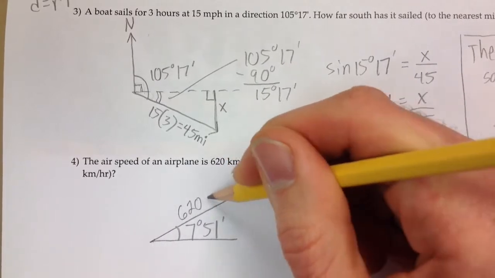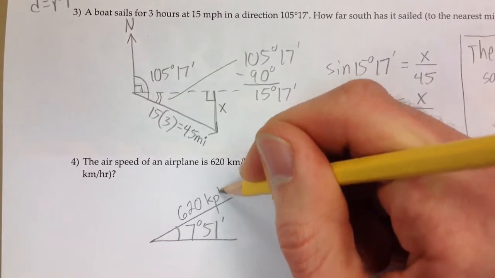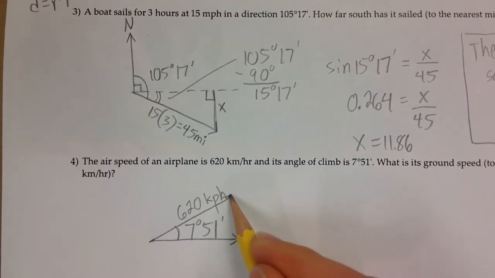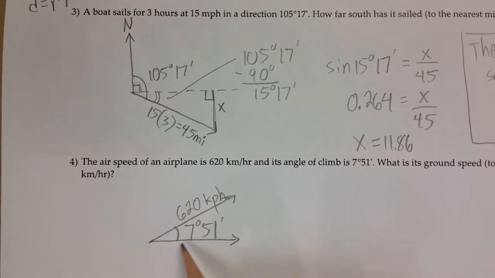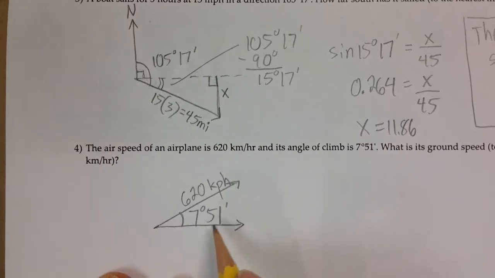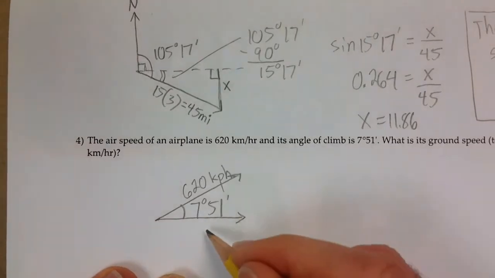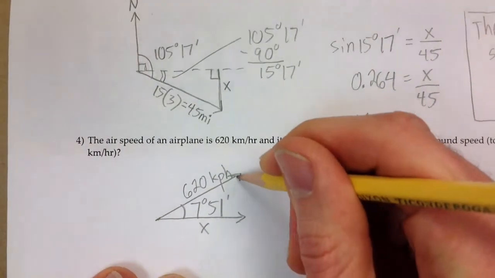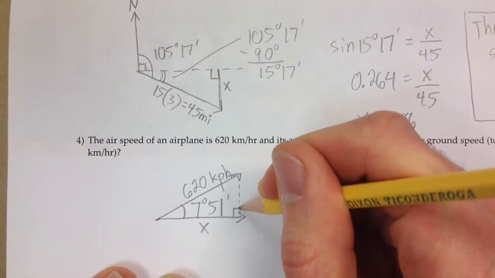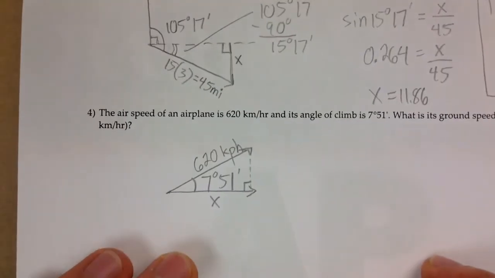So this is how fast we're going through the air. And this is how much ground we're covering per hour. That's your x. And then you get a right triangle. It's amazing how many applications there are of right triangles.